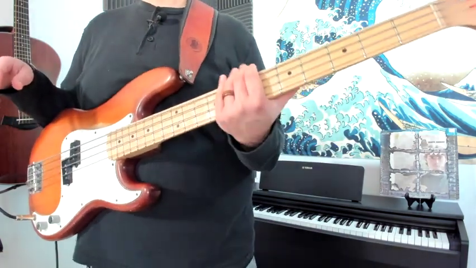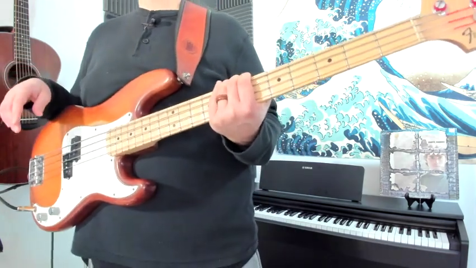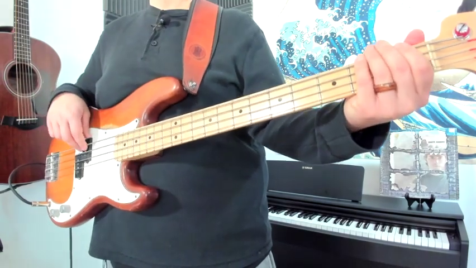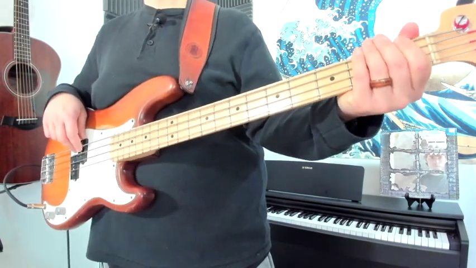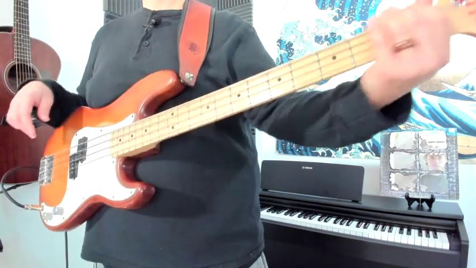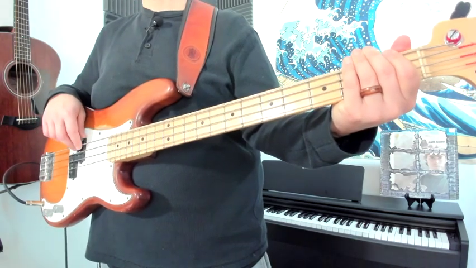It's just that easy. Now there's another spot in the tune where they play more than that simple rhythm. Boom, boom, boom, right? Again, it's all the note F, but you hear the drums and the bass kind of hit at the same time.